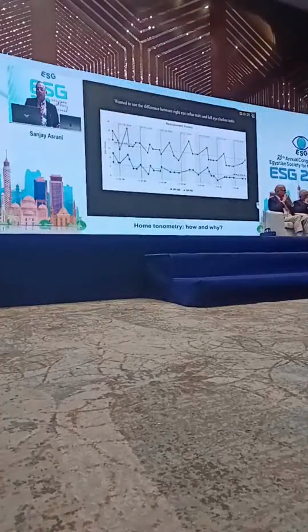So now, wanted to see the difference, right eye after trabeculectomy and left eye before trabeculectomy. So this is the right eye, and that's the left eye. So he had trabeculectomy in both eyes and has been stable since.